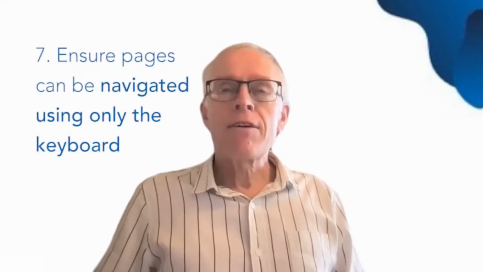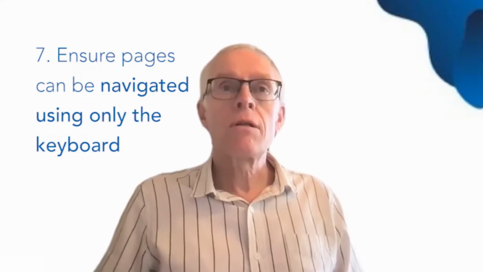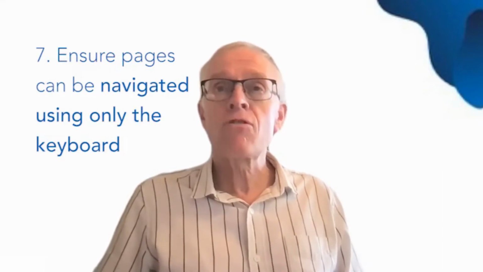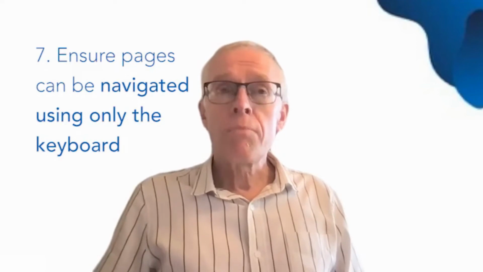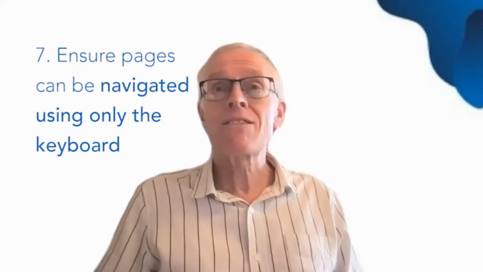Seven, check that pages can be navigated using the keyboard rather than with a mouse. The ability to navigate using keystrokes helps people with motor function disabilities, as they may be unable to use a mouse at all.